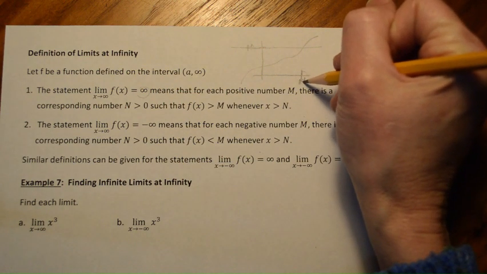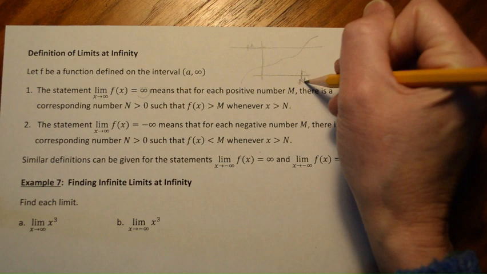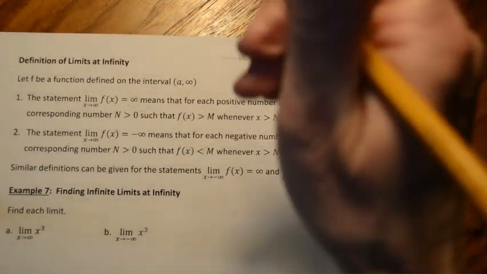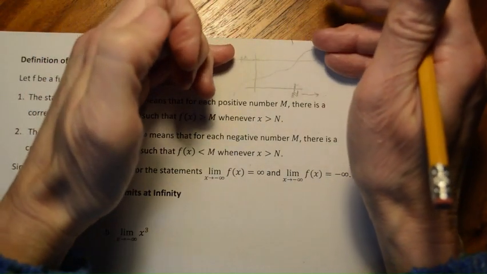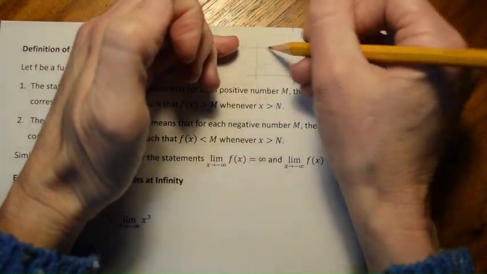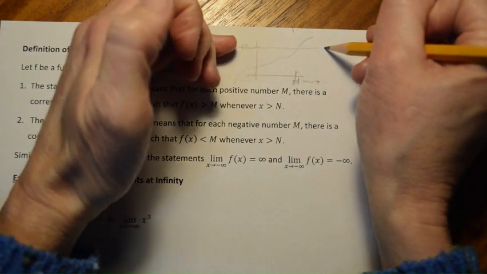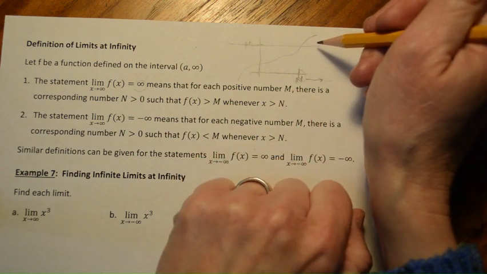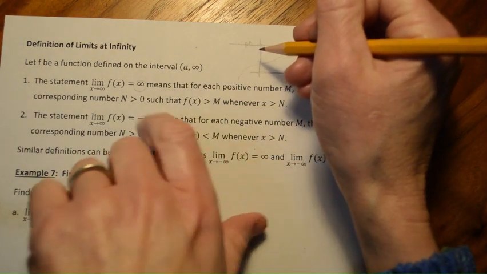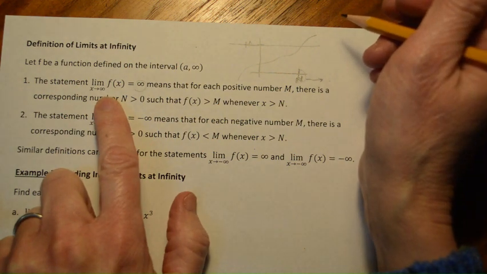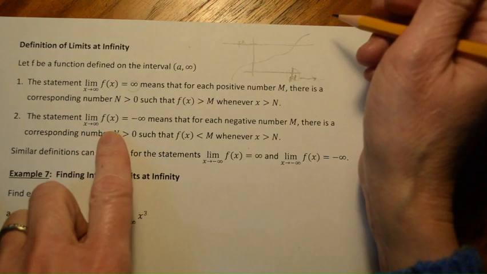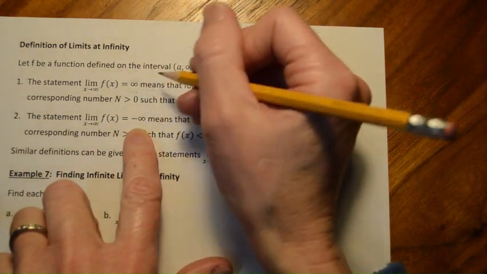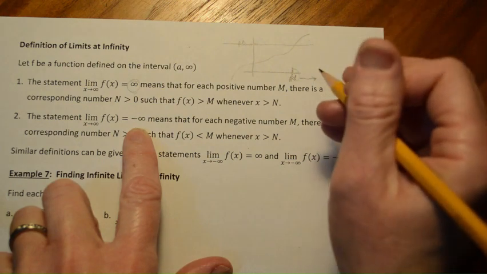If the limit is infinite, then I can always find a number n such that after some point the graph is always above that. I just can't possibly find some way to bound my function above, because every m value I pick, I can find an n where it goes higher than that. So this is for x going to positive infinity. We could say the same thing either way, but if we say that the limit is positive infinity, this is what it looks like.